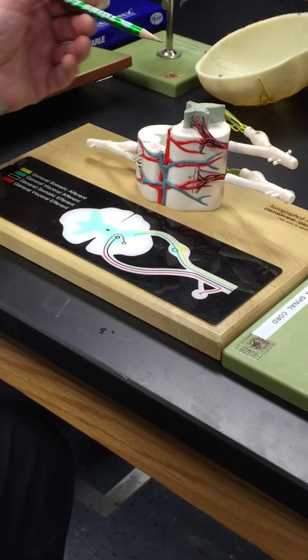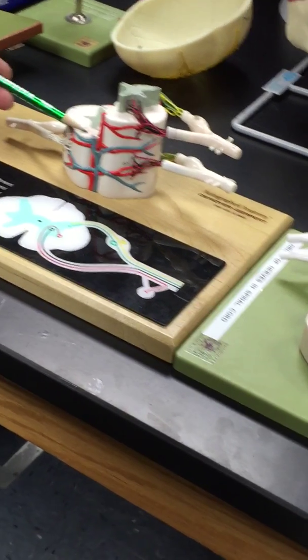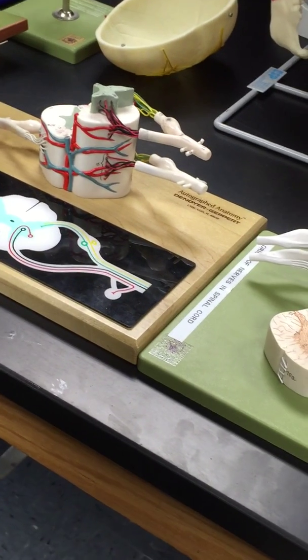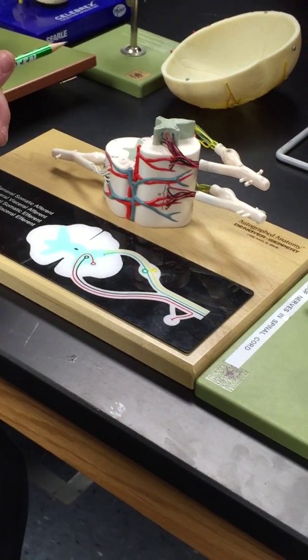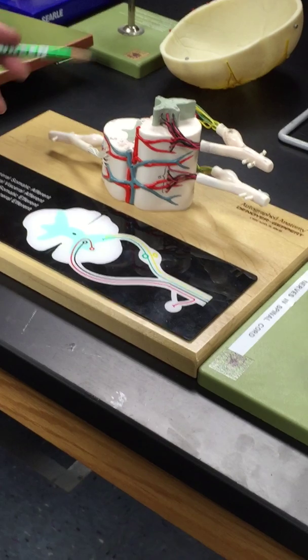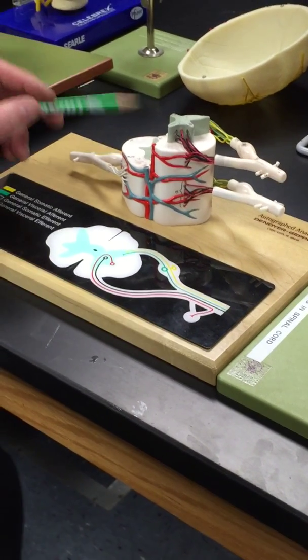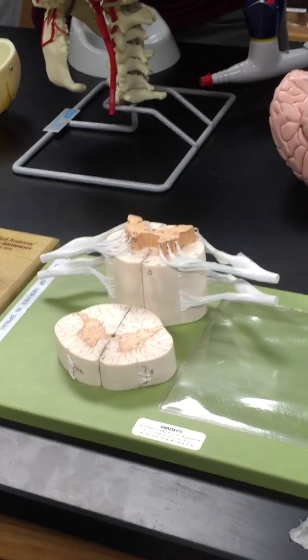White matter, gray matter, lateral white column, dorsal white column, ventral white column. Is ventral white commissure on the word bank even? I know the gray commissure is. I'm not sure if the ventral white commissure is. I don't think it is. Never mind that. I think that's everything on here that I can think of.